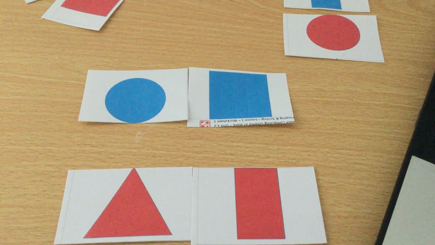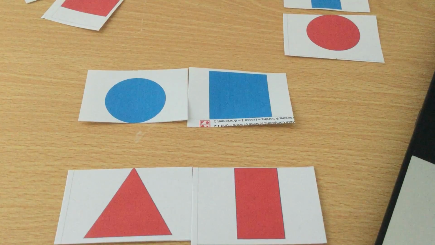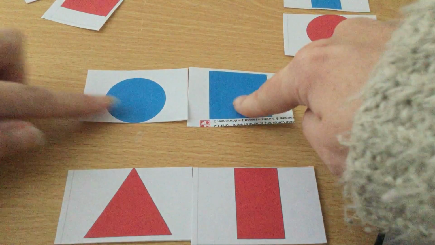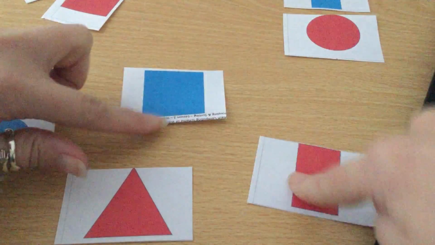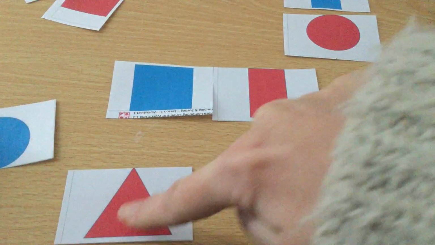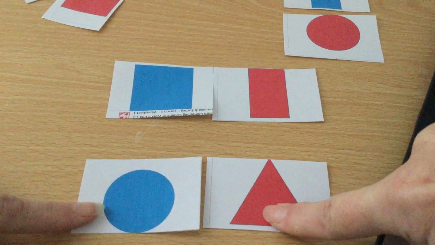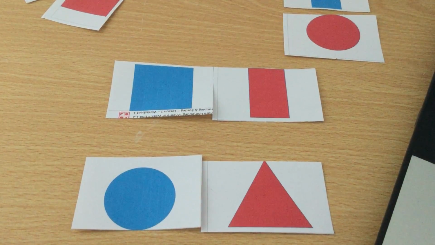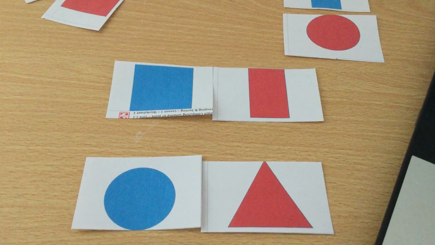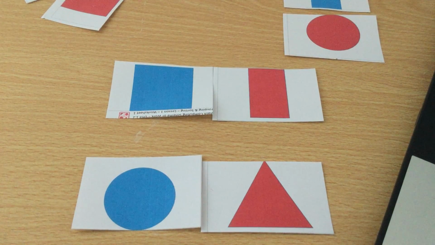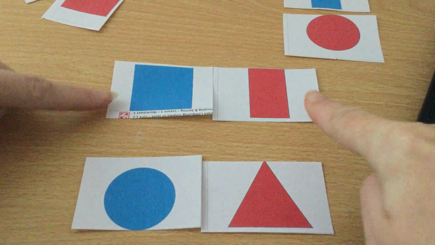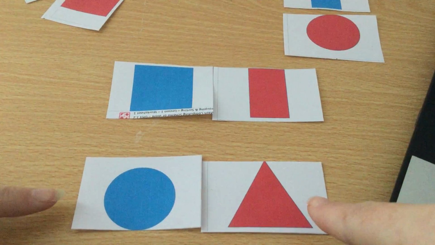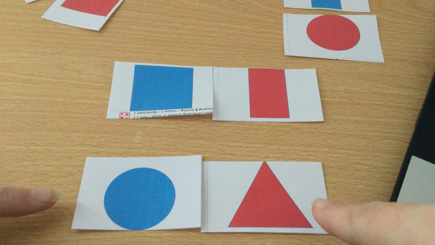Can you see a different way I could sort the shapes? I'm going to put those 2 shapes together, and I'm going to put these 2 shapes together. Can you see how I've sorted them this time? Okay, so I've put shapes with 4 sides and shapes with fewer than 4 sides.